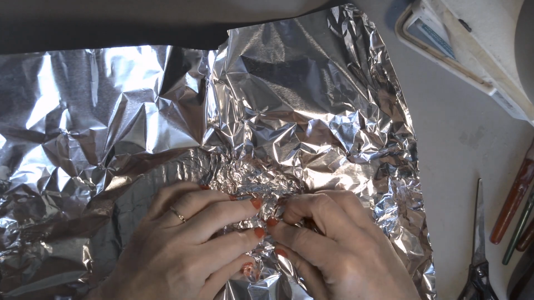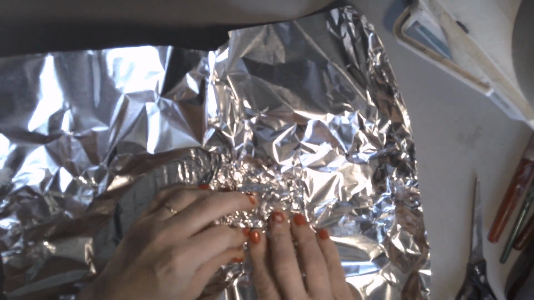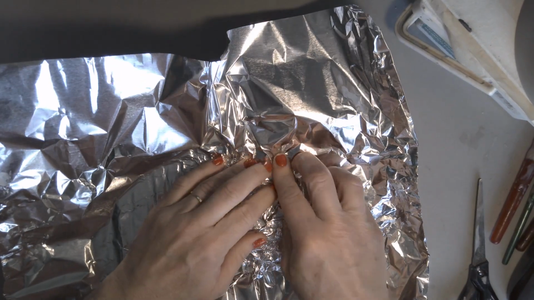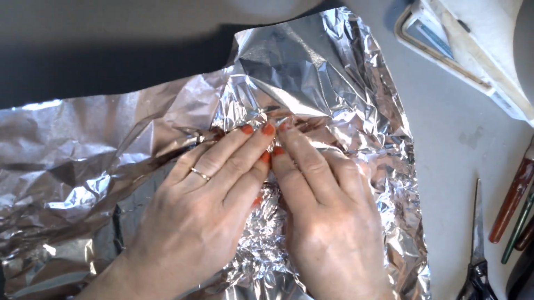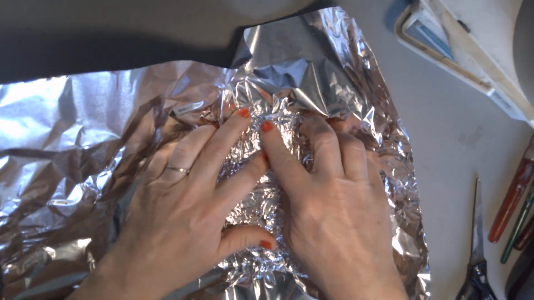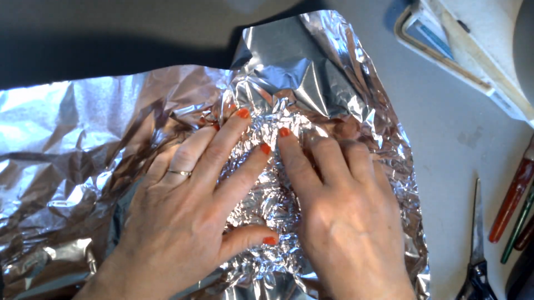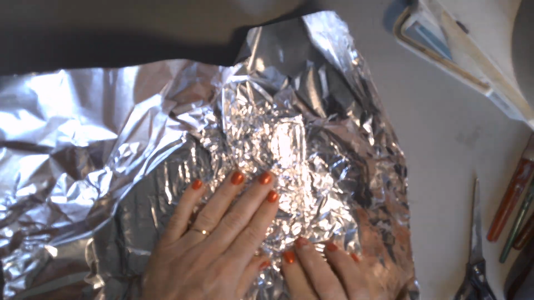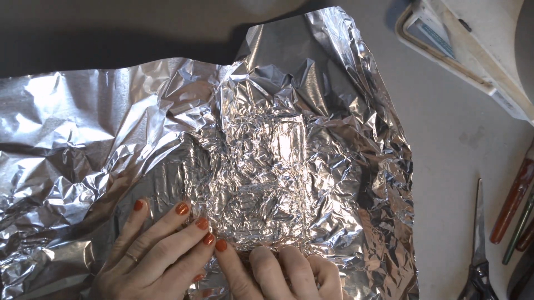Okay, massaging it down, getting all those creases. Oh, and right here you can see that corrugated cardboard, that texture coming through. Very nice. Massage it down.